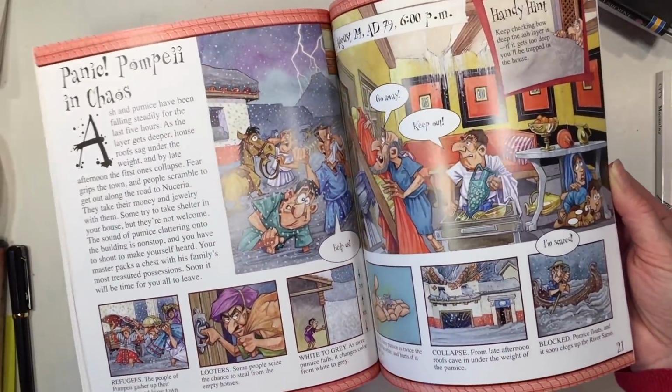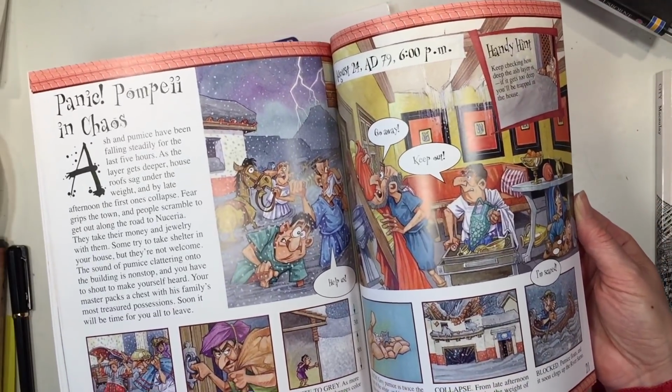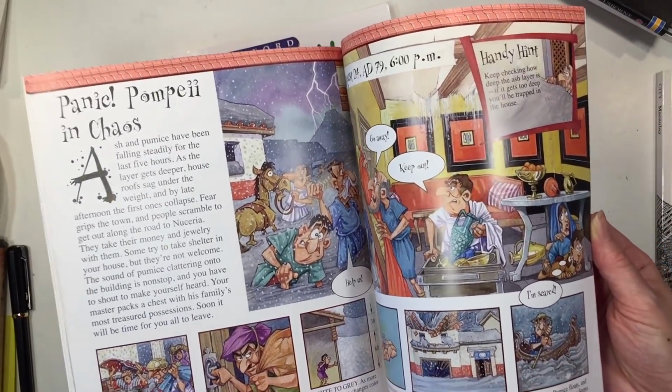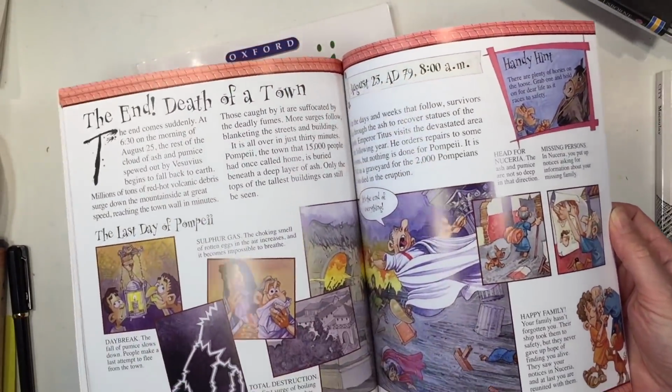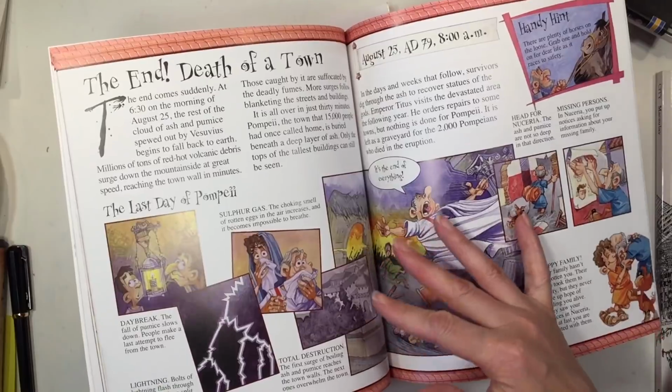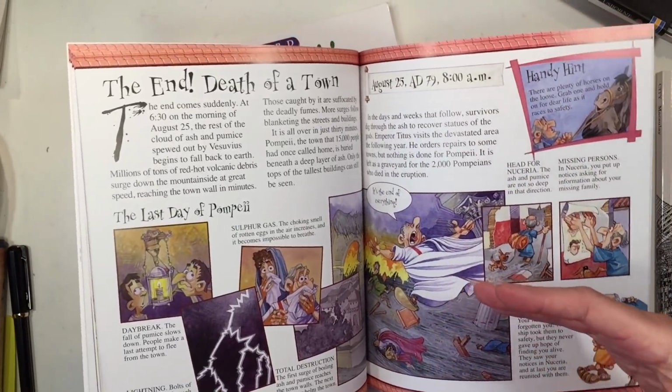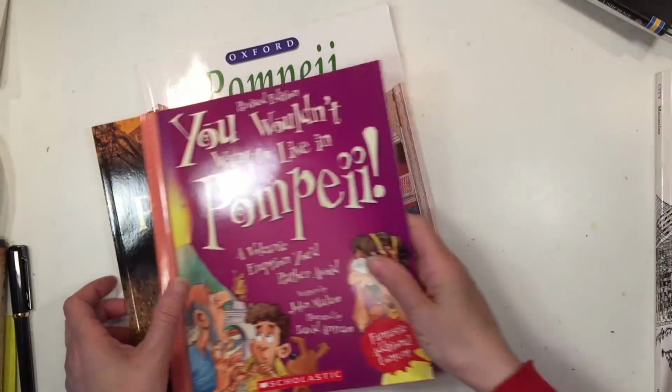You learn so much. The illustrations might throw you off. You might not take this book seriously, but actually it's a really informative book. I always find that we know so much by the time we're done. And the illustrations kind of lend themselves to a more whimsical approach to the information.